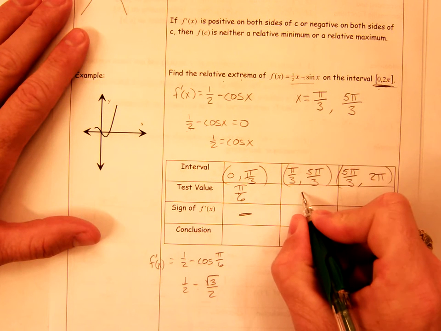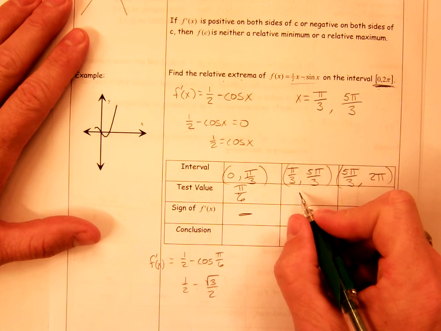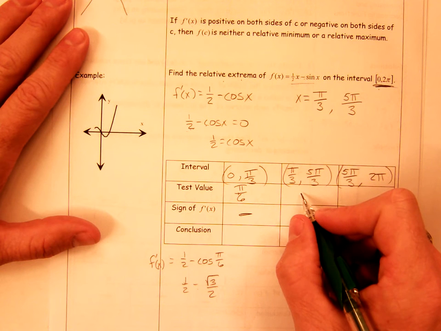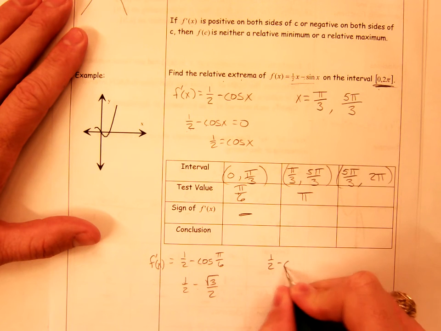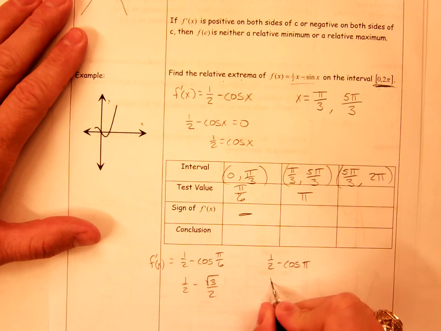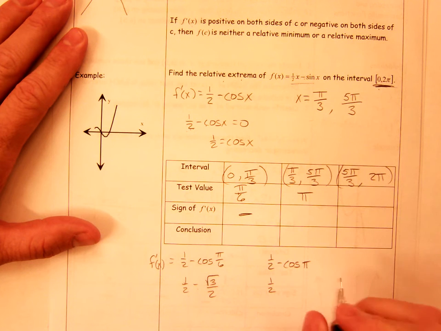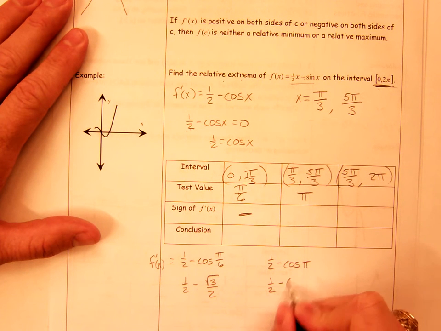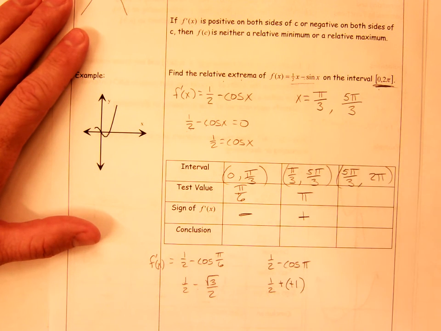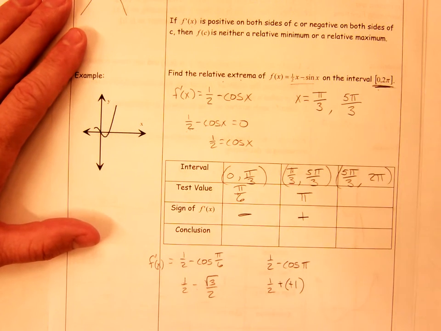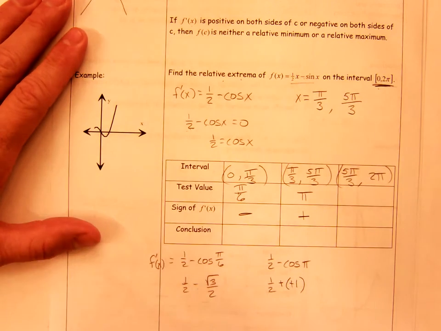Could do pi. That would be easy. What else would be easy? Doesn't matter. Let's do pi. All right, so 1/2 minus cosine of pi. What's cosine of pi? So minus a negative 1, right? So the minus minus turns it to 1/2 plus 1, so it's 3/2. So what is it? Positive. If I'd have picked pi over 2, that would have been an easy one also. Cosine of pi over 2 is 0. So there were a lot of easy ones in that one, but pi was just as easy.